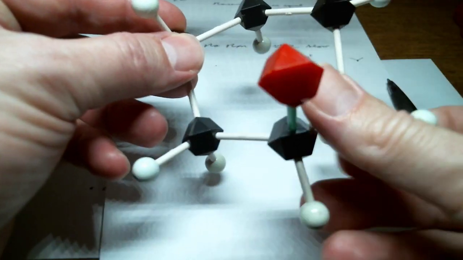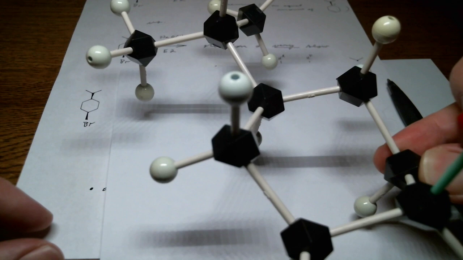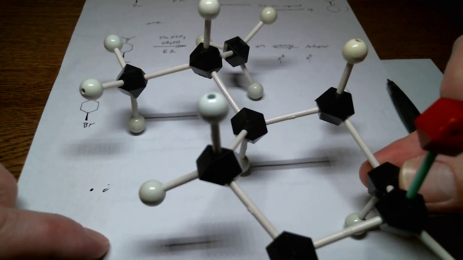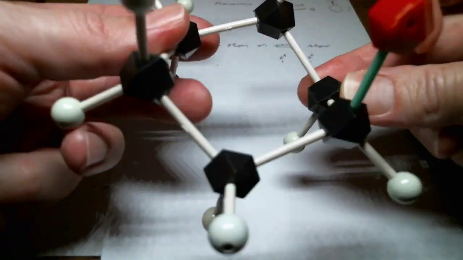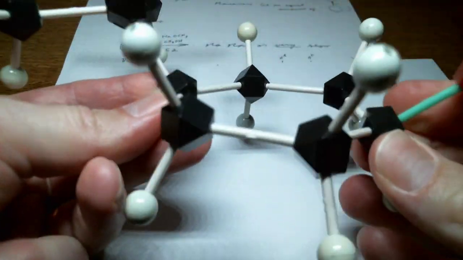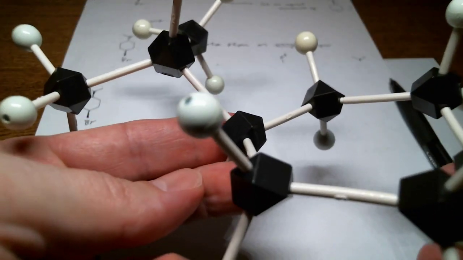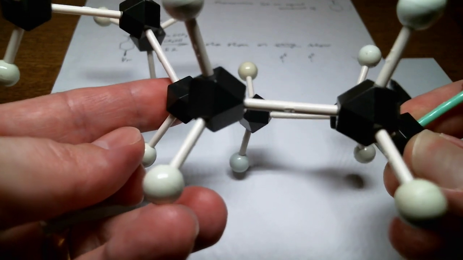So we'll go ahead and show you, here we've got a cyclohexane model. I've put the bromine and the isopropyl group on the same side of the plane formed by the ring. If we flatten this ring out, yes, indeed, the bromine and that isopropyl group are on the same side of the plane formed by the ring.